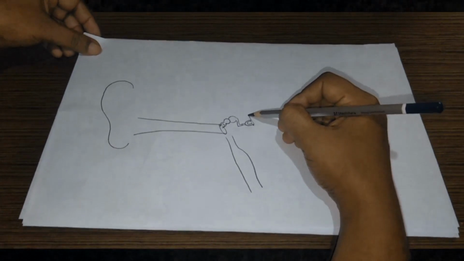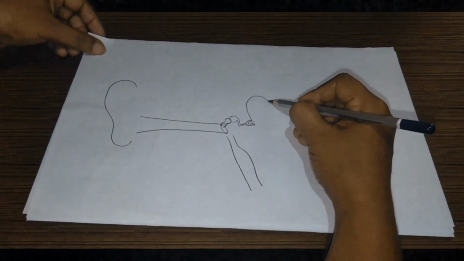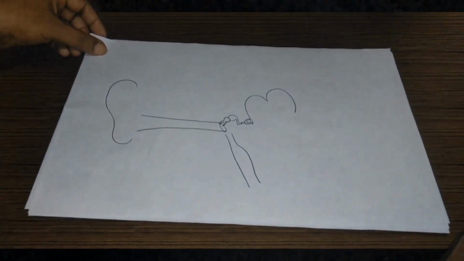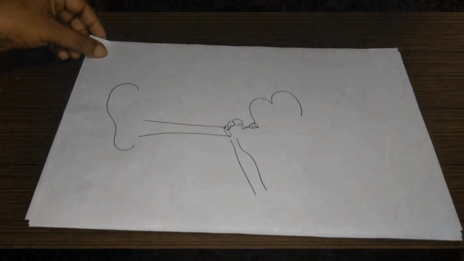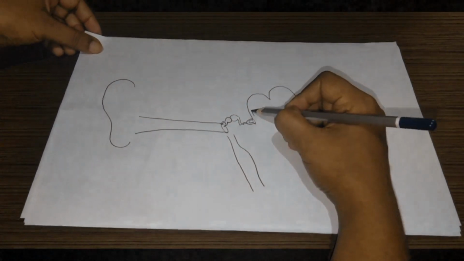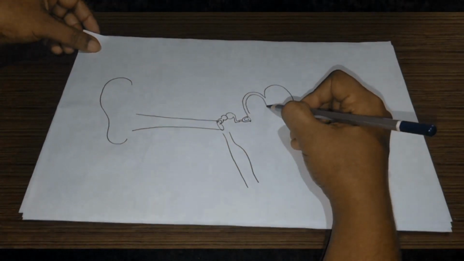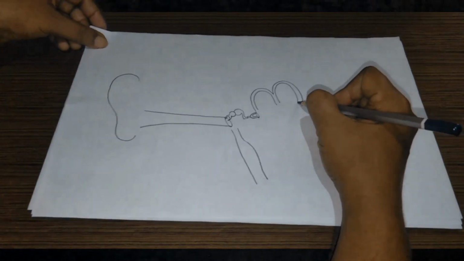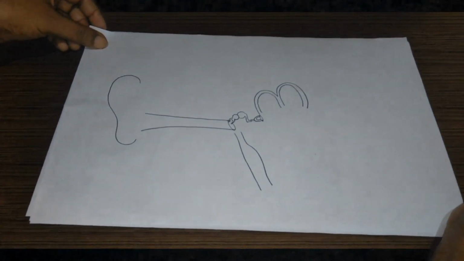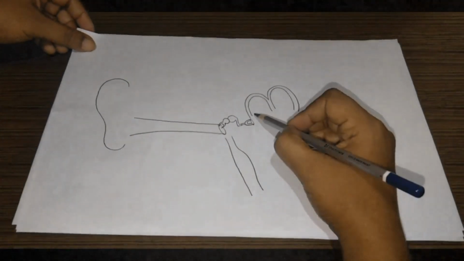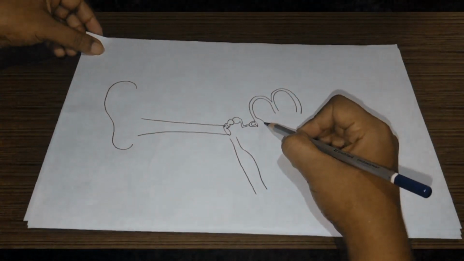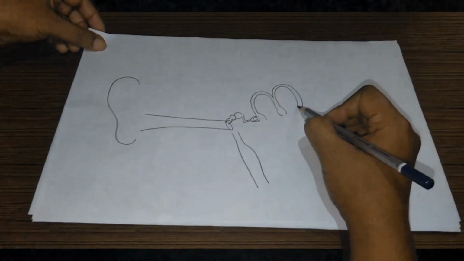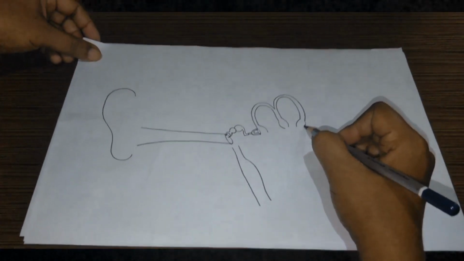From here we have to draw a heart shaped structure. Not fully, half of a heart. Make it as a double line. Now it appears in the form of an alphabet, Malayalam alphabet Na, isn't it? Now modify the lower part in the form of a projection, that is the ampulla where the sensory cells are seen.